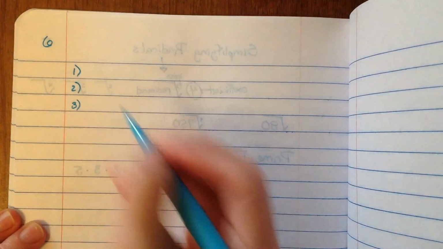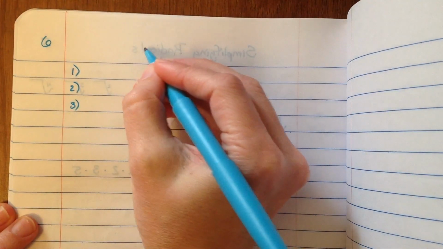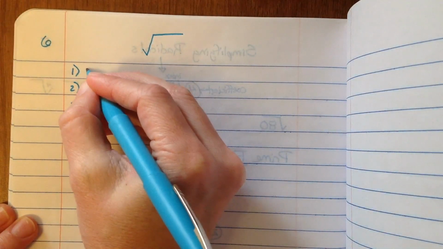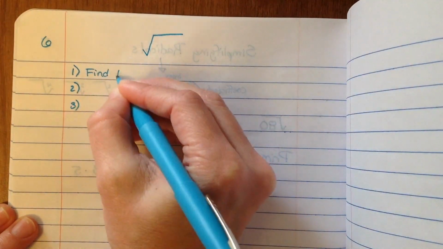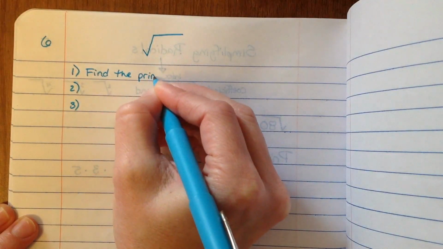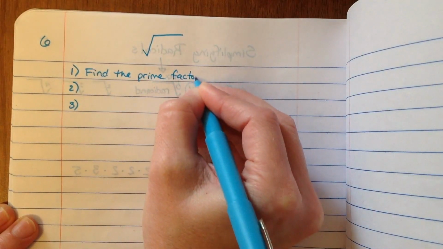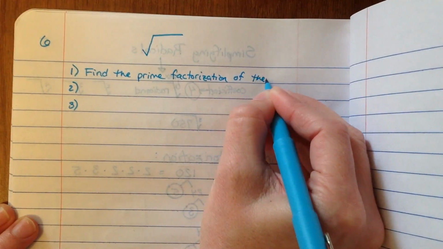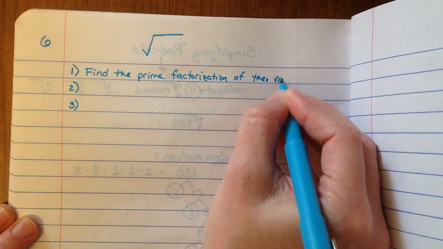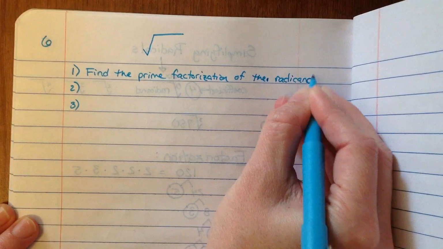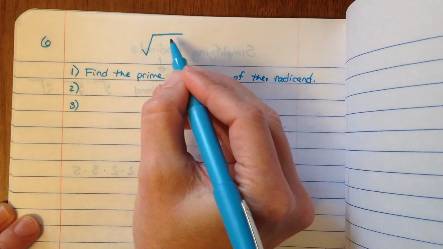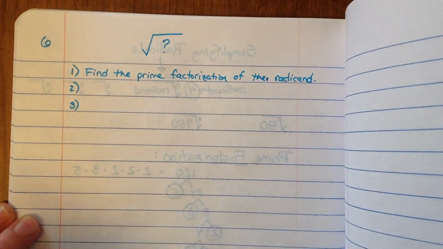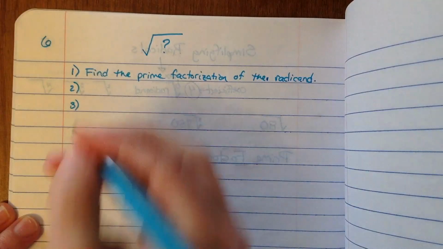All right, so the first thing you are always going to do when simplifying a radical, and remember again, we're dealing with symbols that look like this, is find the prime factorization of the radicand. Remember, the radicand is whatever is in here, right? It's the inside number underneath the radical symbol. All right, that's step 1.